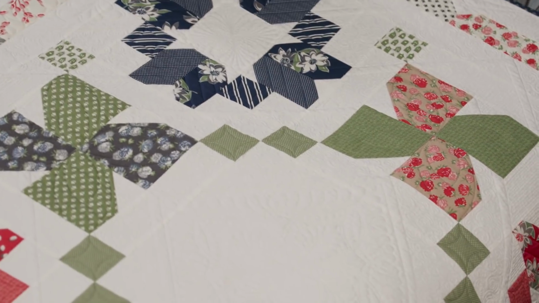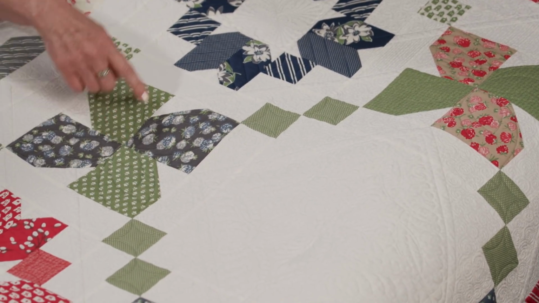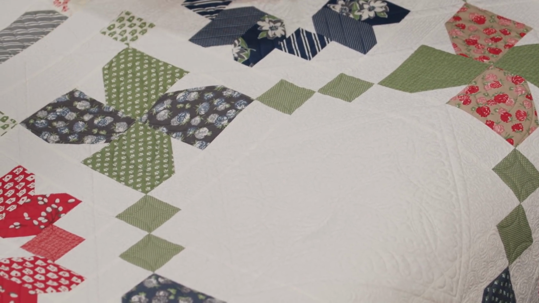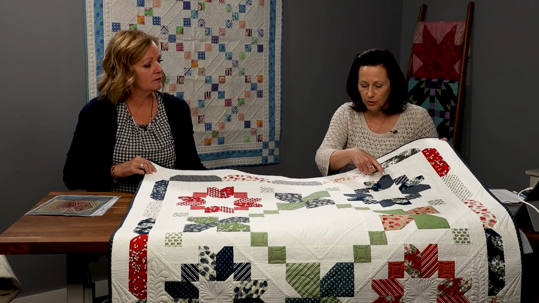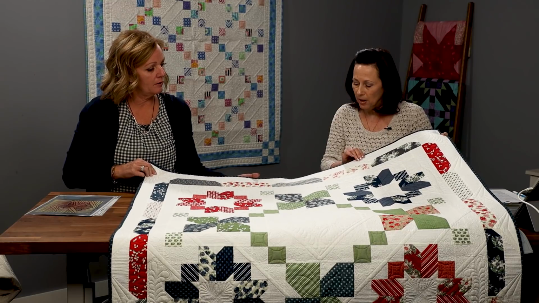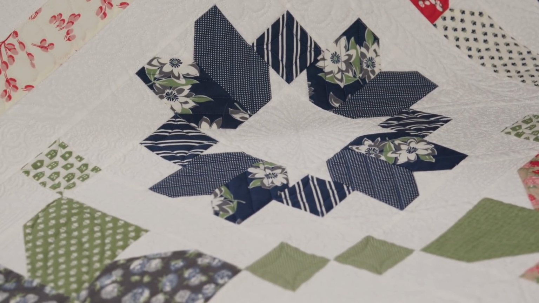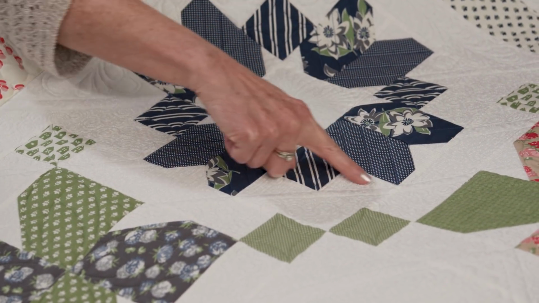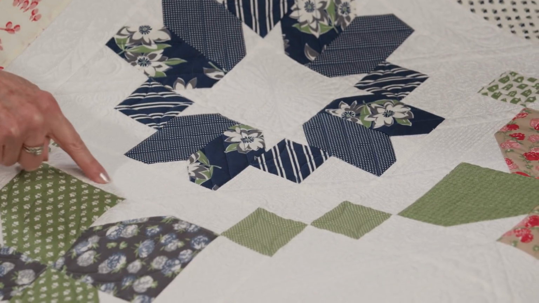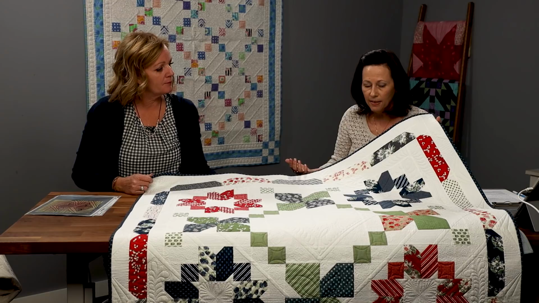This was one where I did a Pro Stitcher design in the middle, and then I divided it up. There is also a Pro Stitcher design in the center of these four blocks. Everything else is free motion quilting. You can see here, this was such a funky area, and I was trying to think of what would really fit in there.